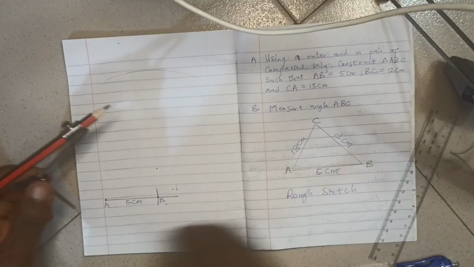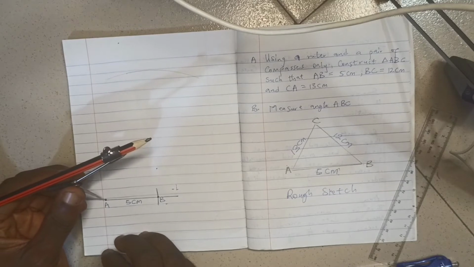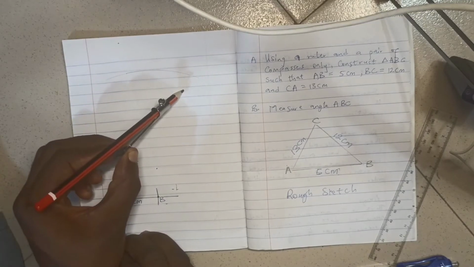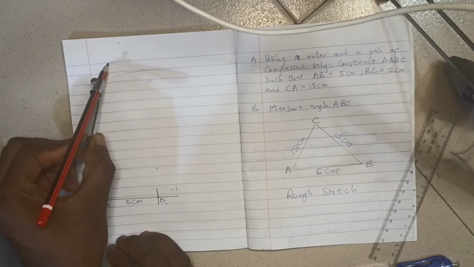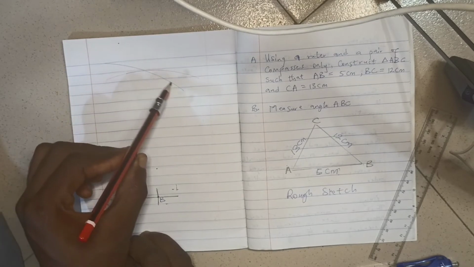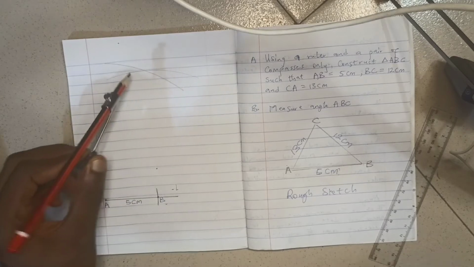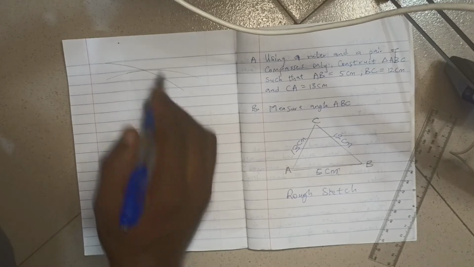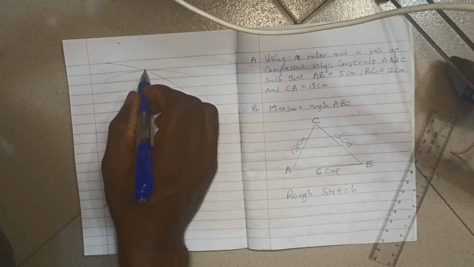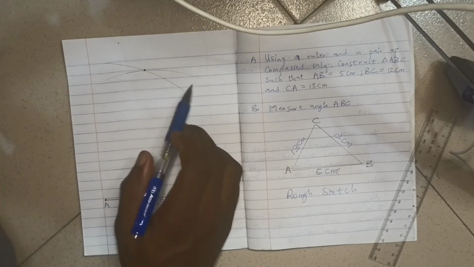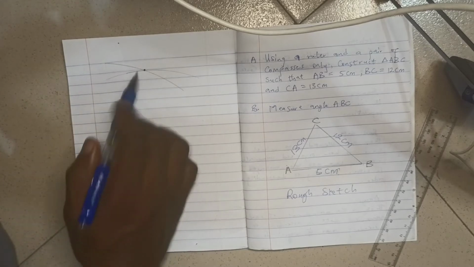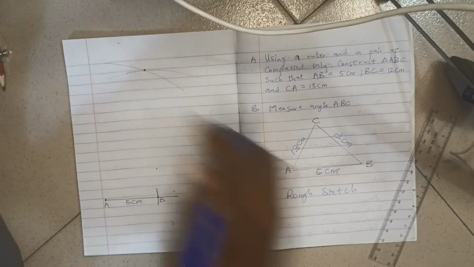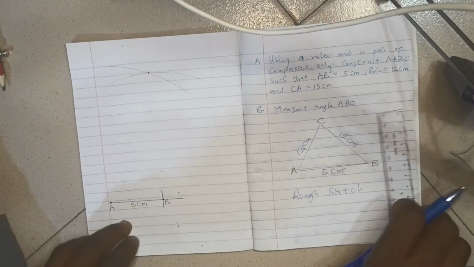Then I will place it from the point of A. From the point of A, and then I will cut the initial arc that I've drawn. So this is how I was able to cut it. So having cut the initial arc, I have the point where these two arcs meet, and that is this point. Obviously, this is the point where the first and the second arc meet.